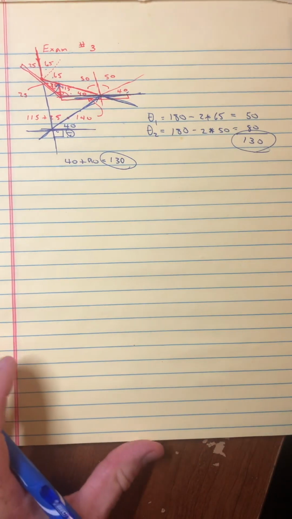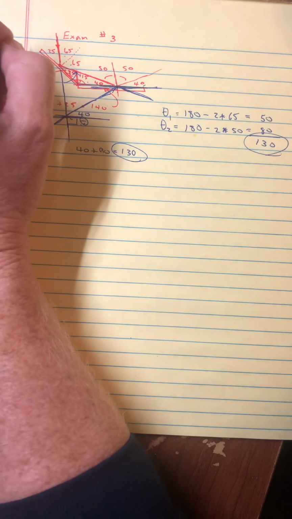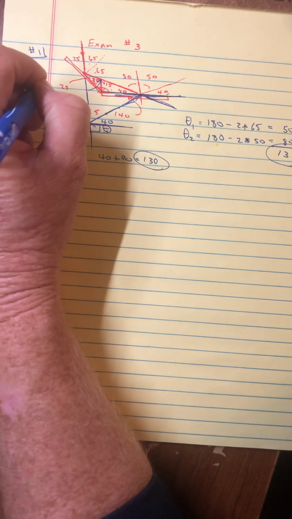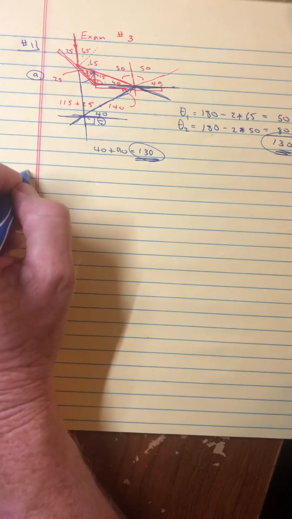So either way you want to solve, and I should have put here number 1A, we're going to get 130.